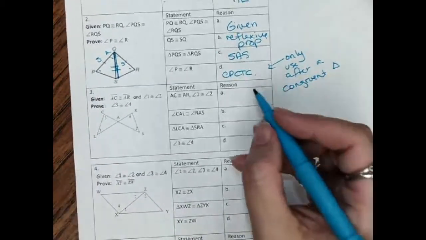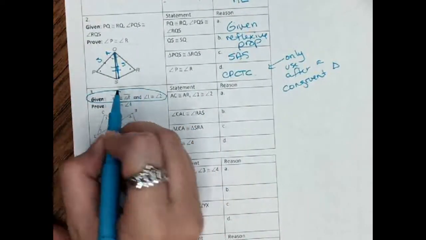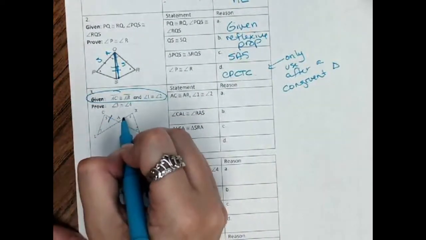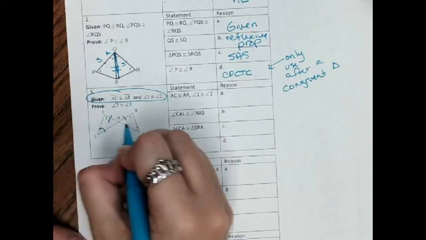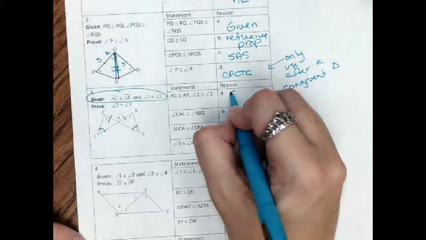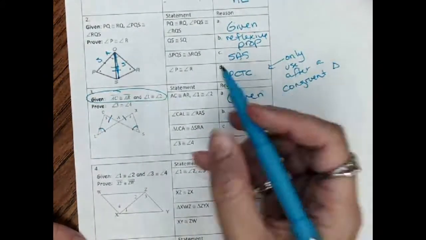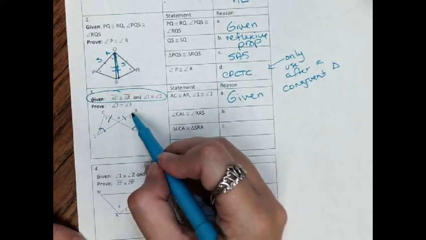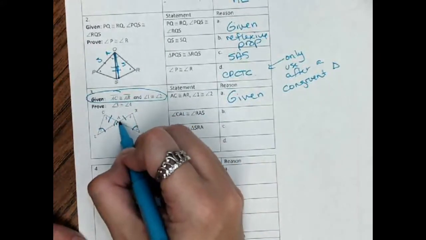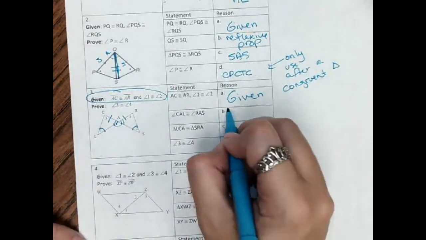Okay, the next one. First, put this information on your triangle. Just the stuff you're given is what you're writing on there. AC is congruent to AR, and angle 1 is congruent to angle 2. That's what we're given. Then it says CAL is congruent to RAS. Well, how do we know that? Well, those are vertical angles, so that's how we know.